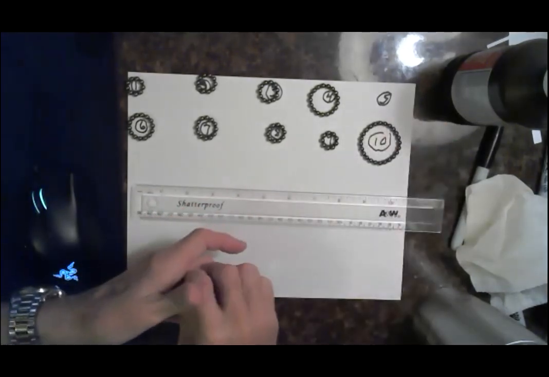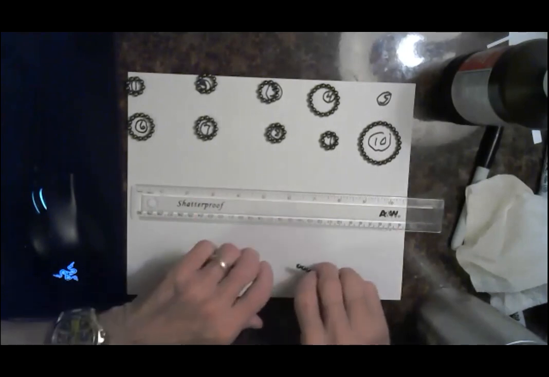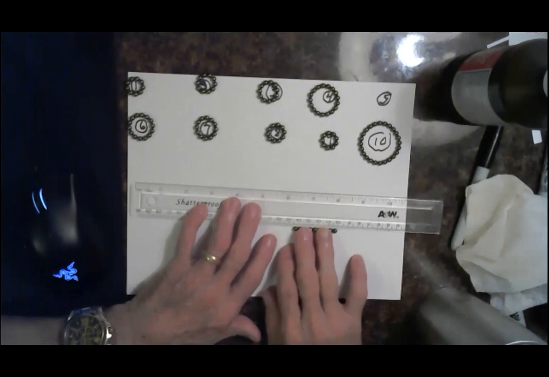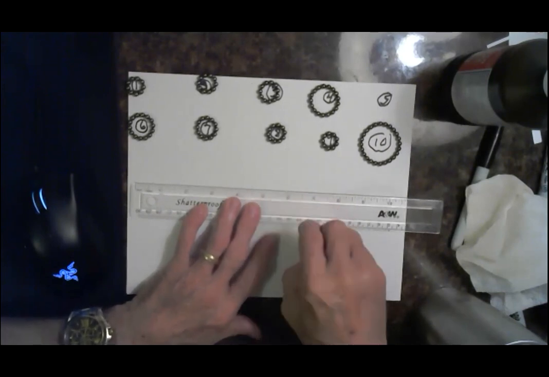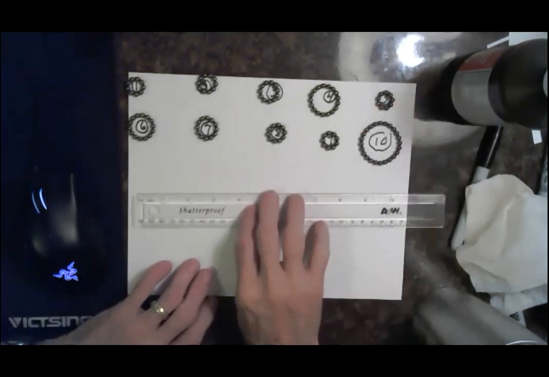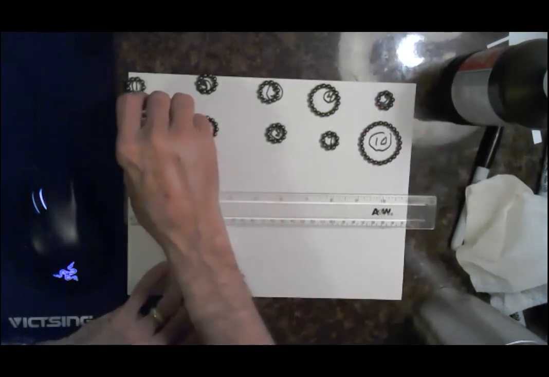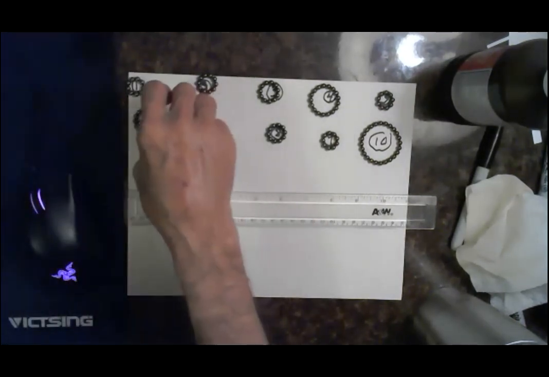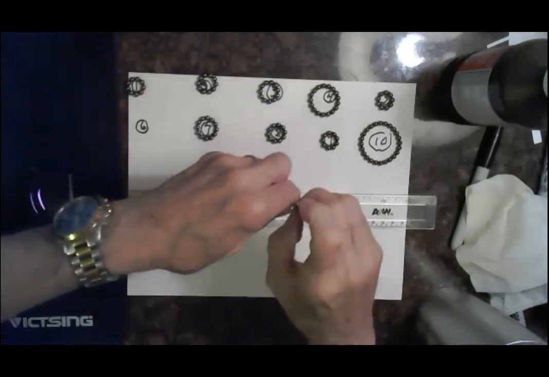Let's see if I got the right number of BBs magnets back on. What did we read? The last one was 4.5. Okay, yeah, I did. Okay, now let's go get the next value, number 6.